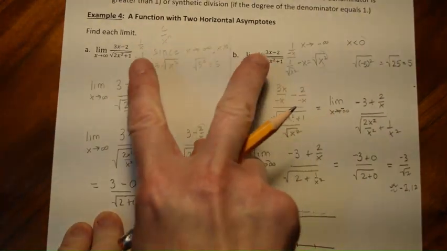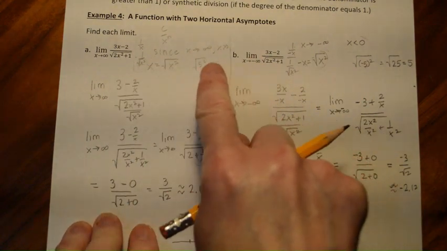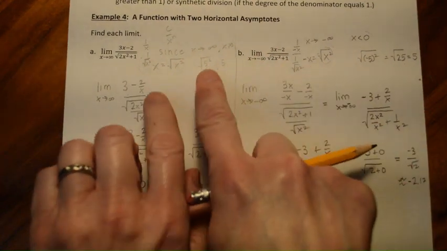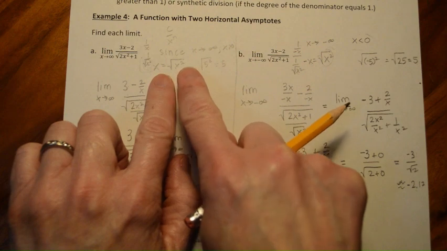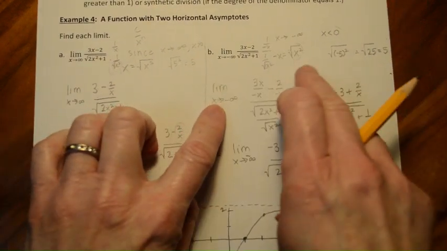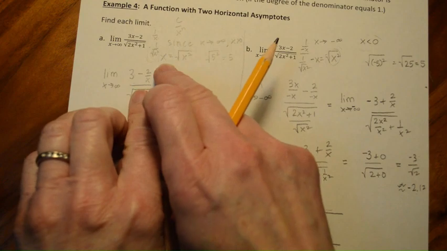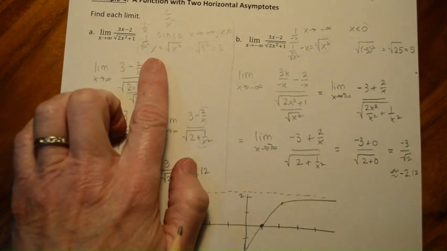So that's what a function would look like if it has 2 horizontal asymptotes. And again, it usually happens when we've got a square root, because of that positive negative thing: the square root of a negative number squared gives you the opposite of what you put in, and the square root of a positive number squared gives you exactly back what you put in.